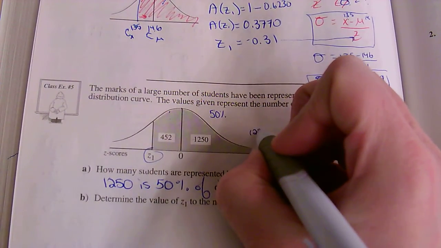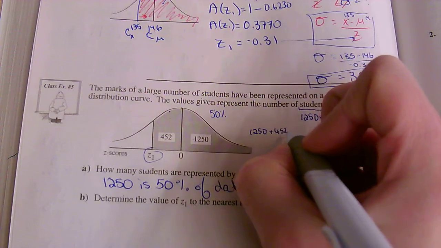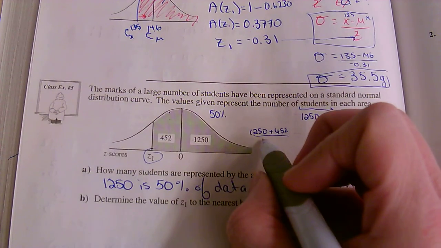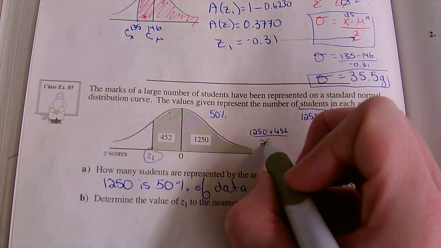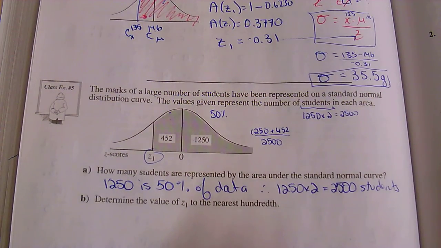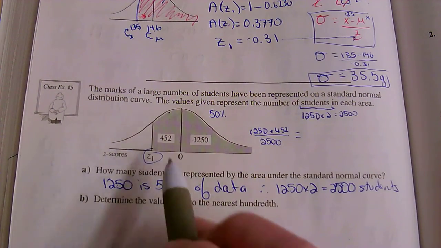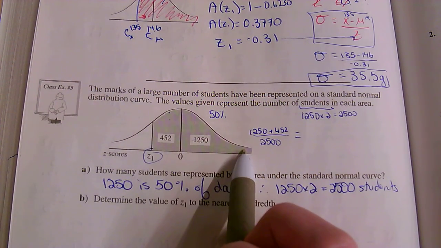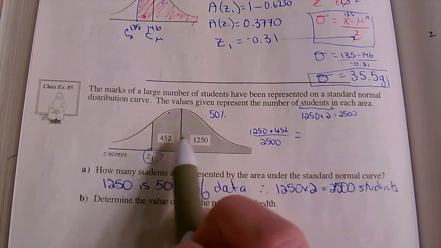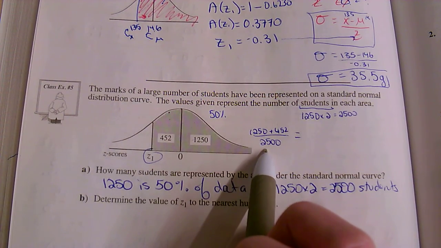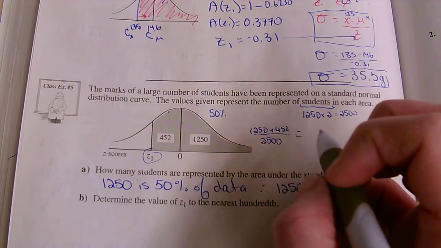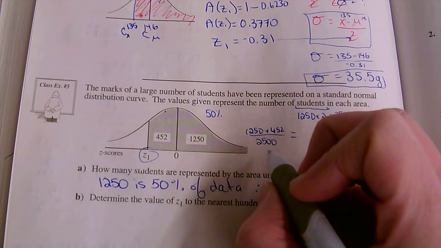So 1,250 plus our 452 is going to give us what we've got out of the total value. So we can figure out the probability of that by using this. I add these two together and I divide by the total number of students. And then I'm going to put that into my calculator.